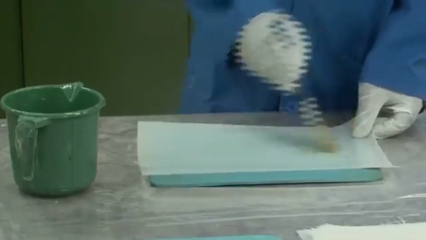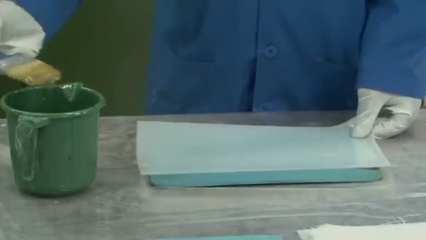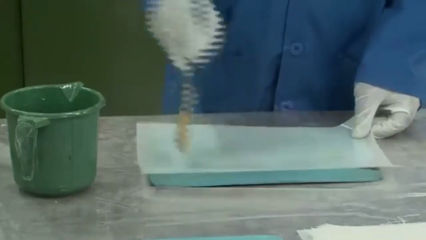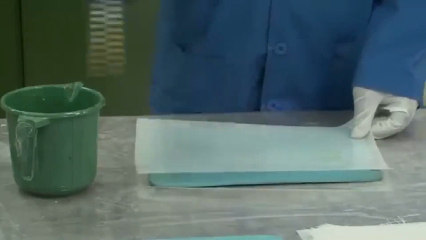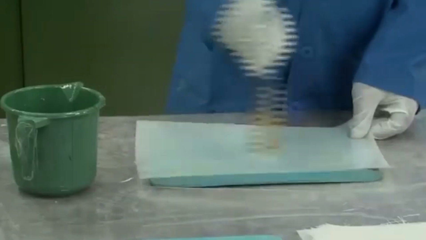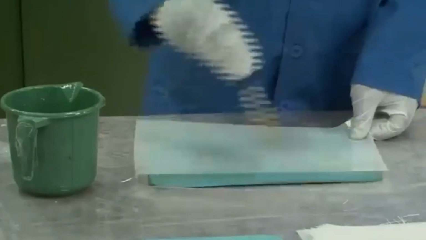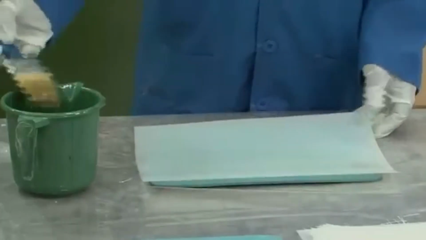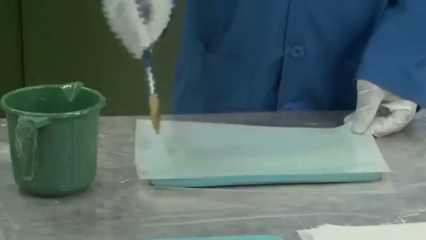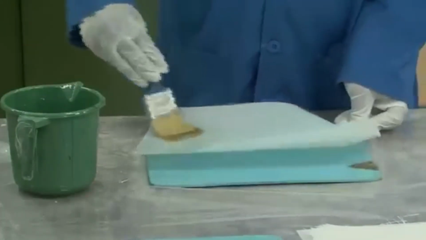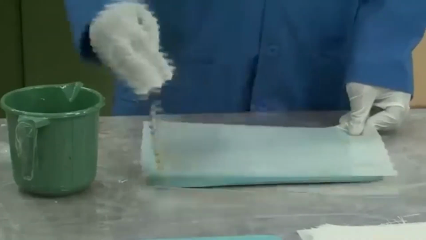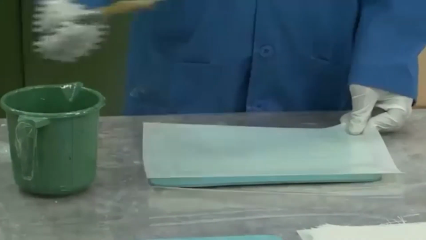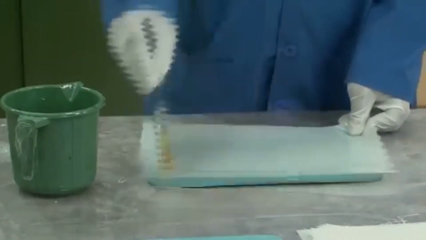Now we are just putting on the resin. This mylar sheet is used so that the final product which we obtain does not stick on the mylar sheet.